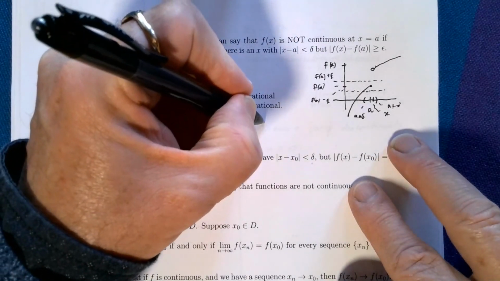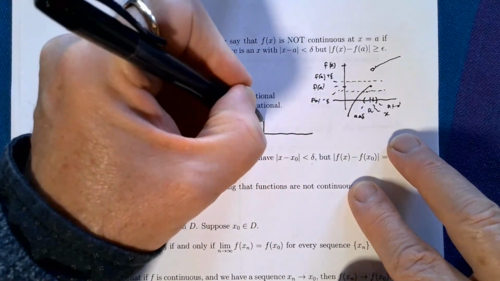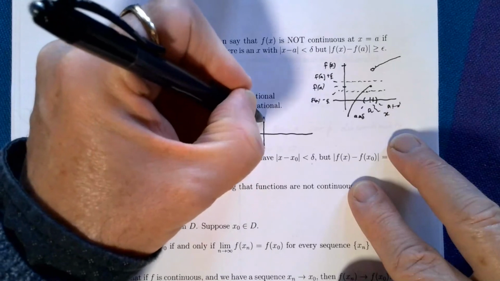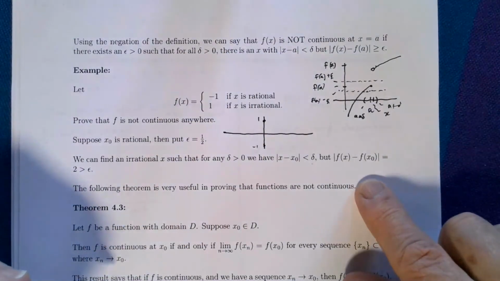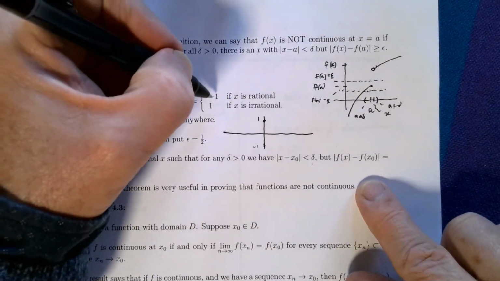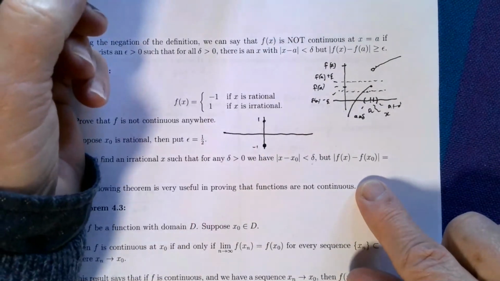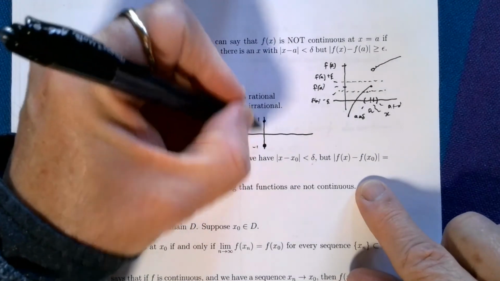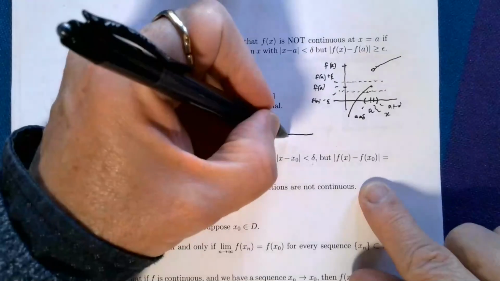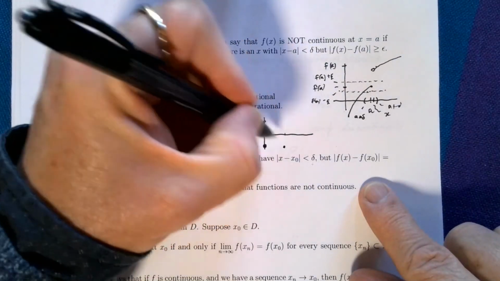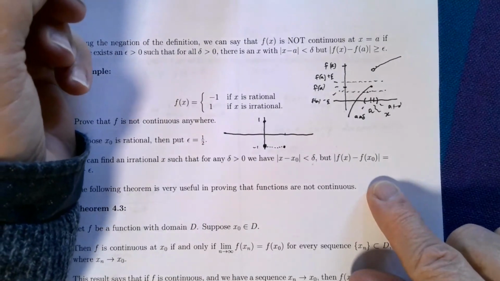The picture of this is going to look something like this. It's impossible to draw it perfectly, but here's 1 and here's minus 1. Now 0 is rational, so it's going to go through this point. And for example, 1 is rational, so at 1 it's going to be there. A half is rational. You're going to get a whole lot of little dots here.